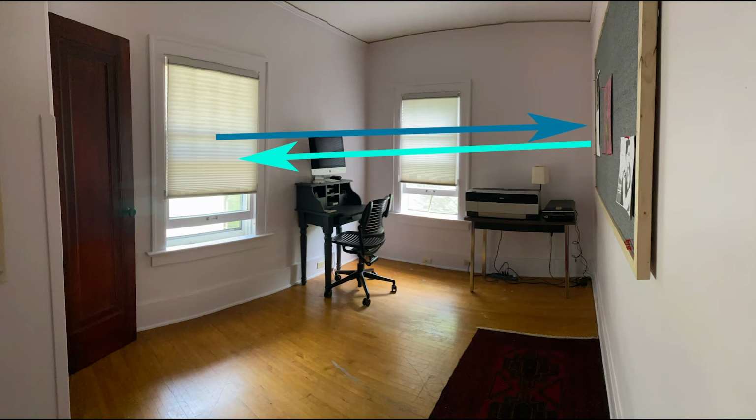When I was standing in front of the display board to photograph this piece of art, light was traveling in that direction, following that blue arrow. That's the angle of incidence, and it reflected back at exactly the same angle. That's the green or aqua angle of reflection. So I'm getting a ton of glare because light was shining directly back into the camera lens.